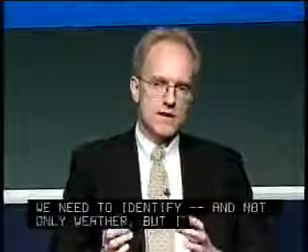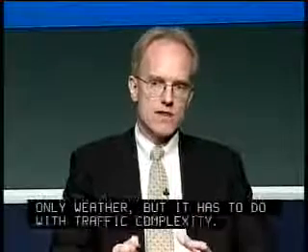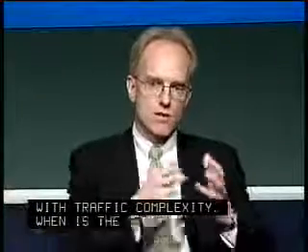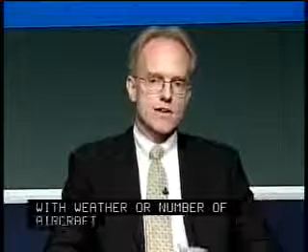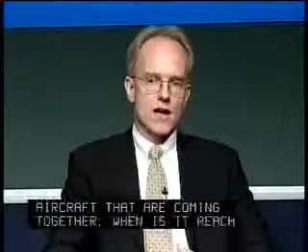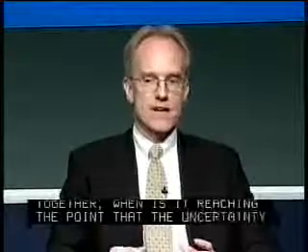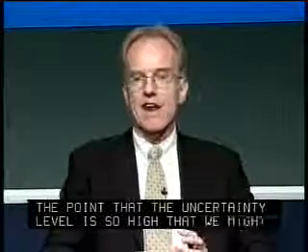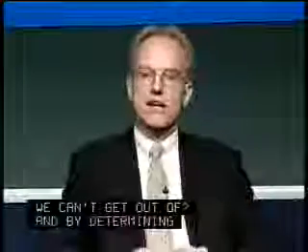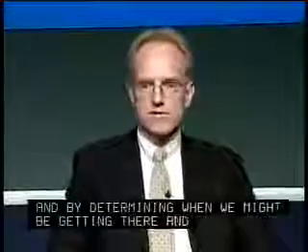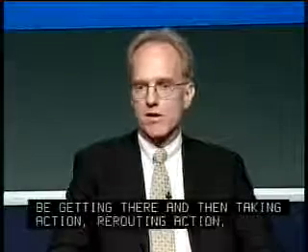When is the complexity of the airspace, whether it has to do with weather or with the number of aircraft that are coming together, reaching the point that the uncertainty level is so high that we might get ourselves into a bind that we can't get out of? Determining when we might be getting there and then taking rerouting actions also is a key part of the work.